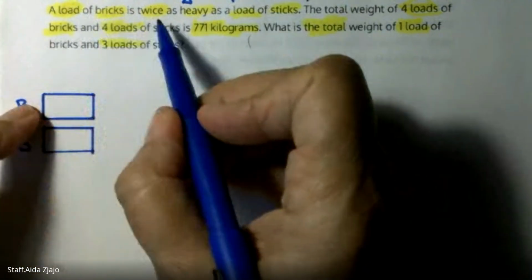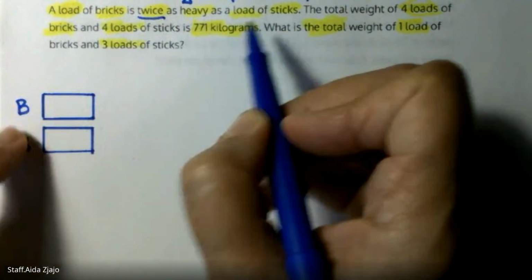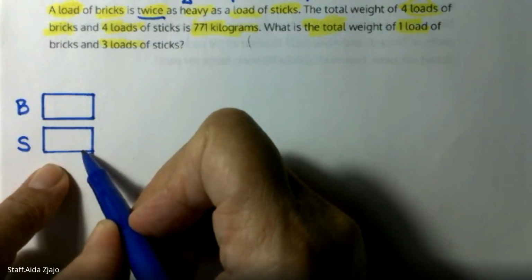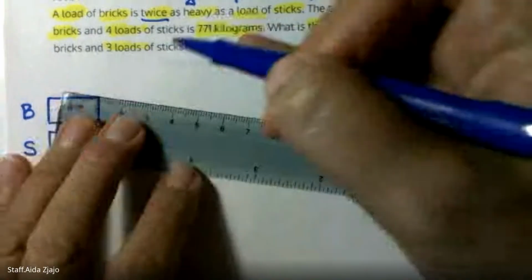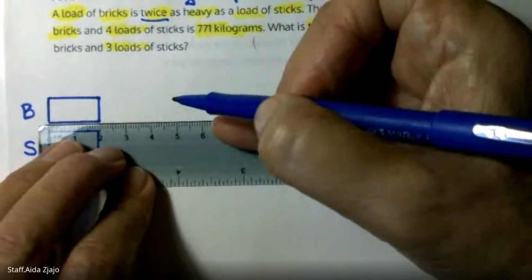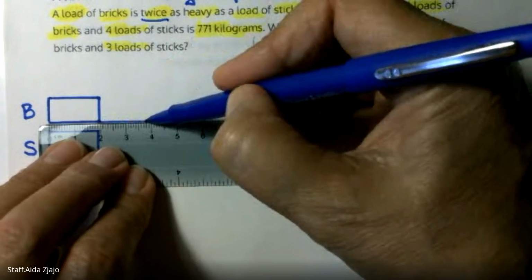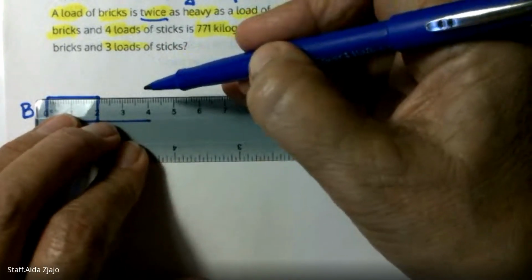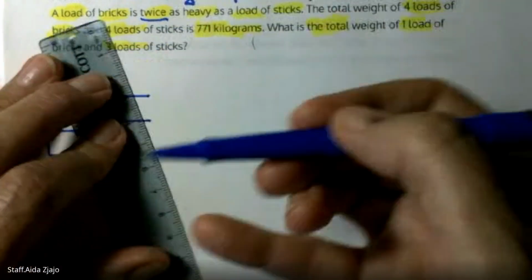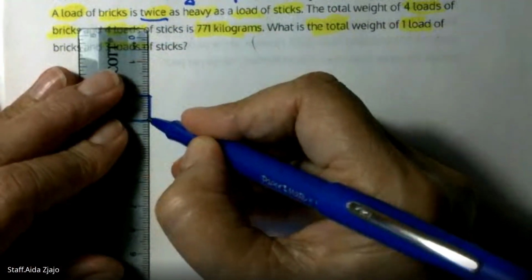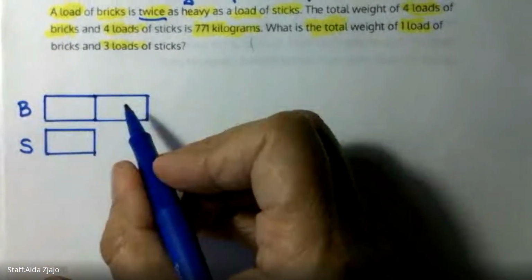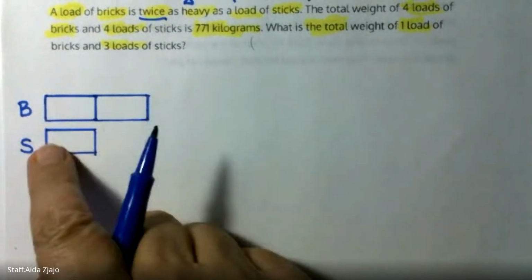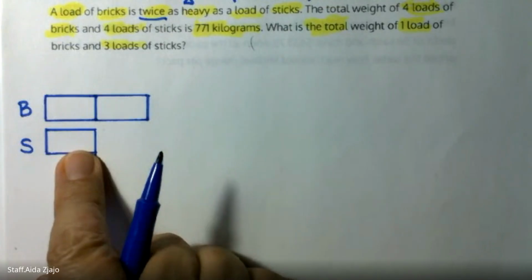But they say a load of bricks is twice as heavy as this load of sticks. So we can show how it looks when something is twice as heavy. It means you have 2 times that same thing.